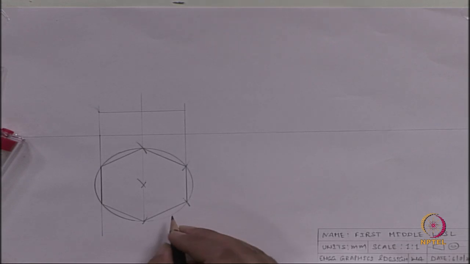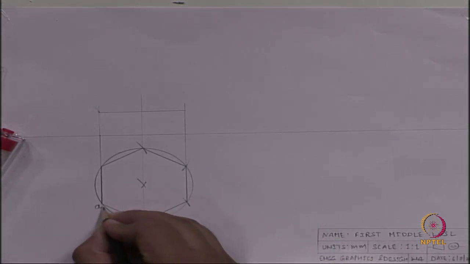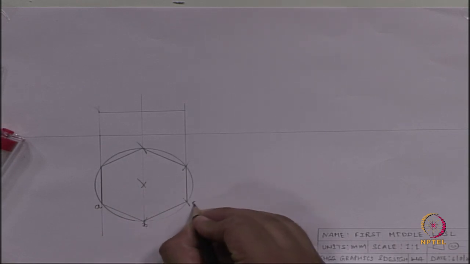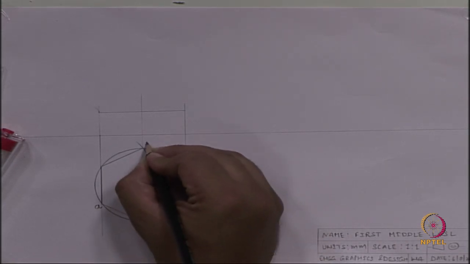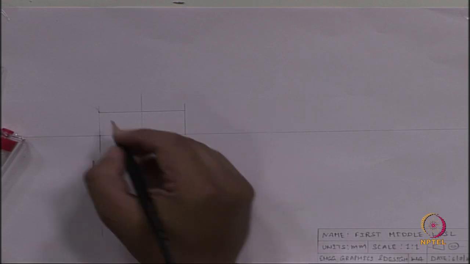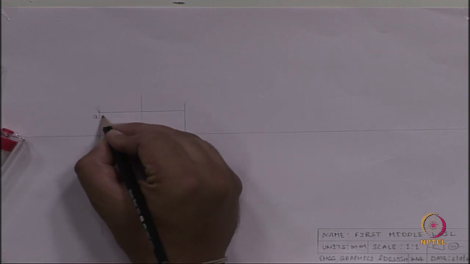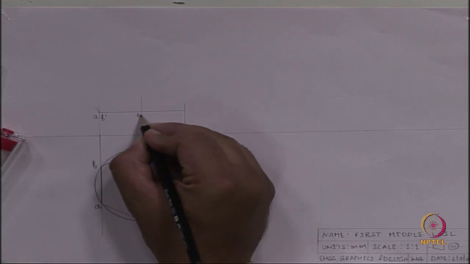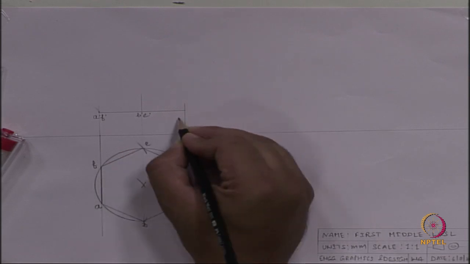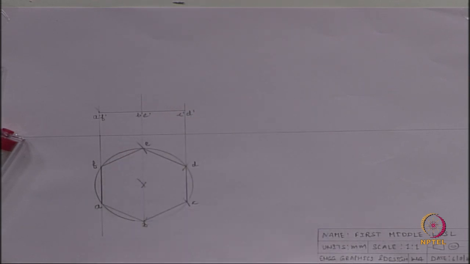Now labeling the front view and top view: A, B, C, D, E and F. Similarly, A dash F dash, B dash E dash and C dash D dash.